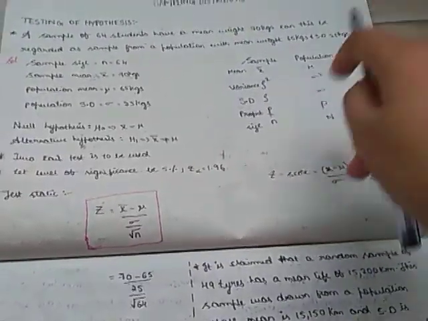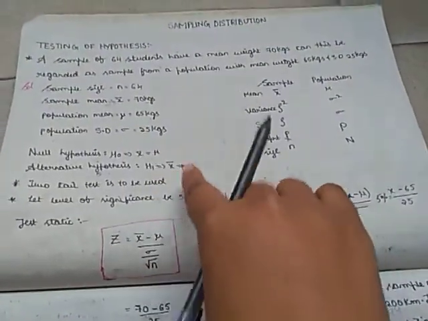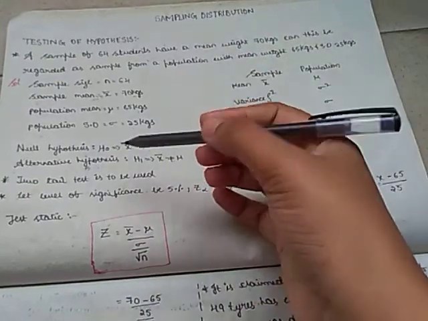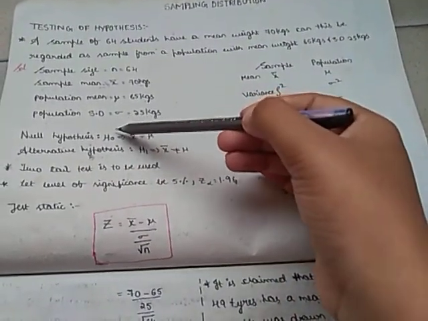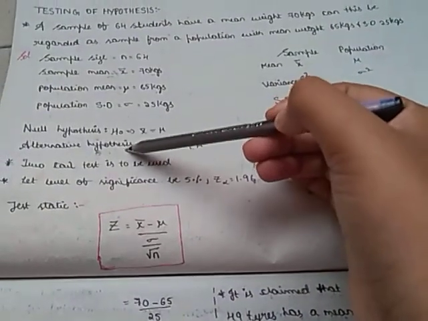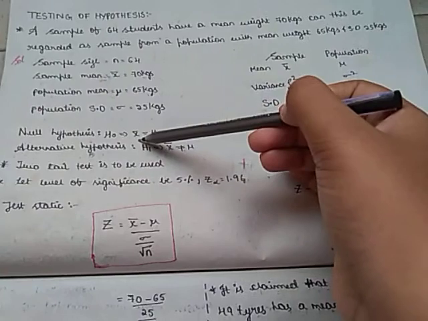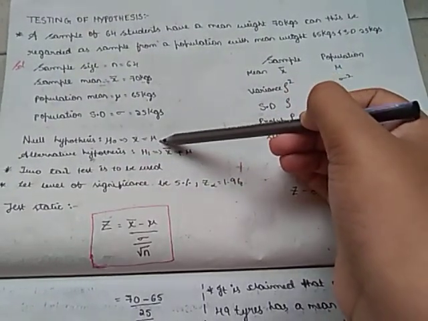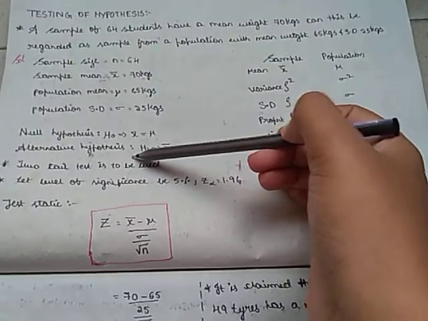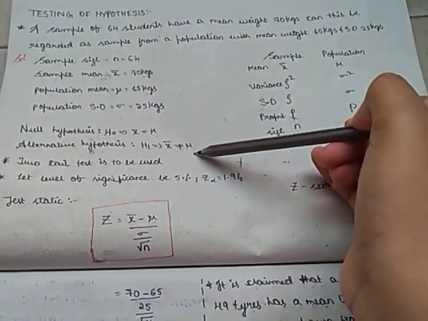When we are doing sampling distribution sums, first we have to remember these two points: null hypothesis and alternative hypothesis. Null hypothesis is denoted by H0 and alternative hypothesis by H1. Null hypothesis means sample mean equals population mean. Alternative hypothesis means sample mean does not equal population mean.